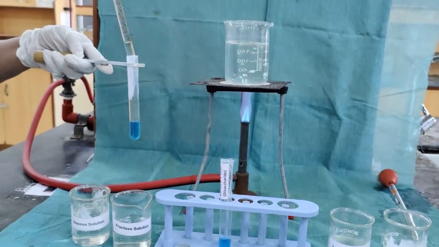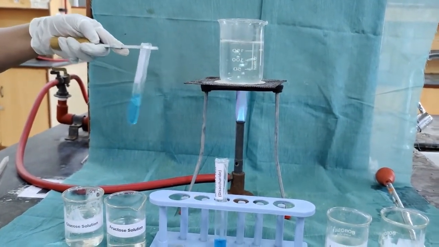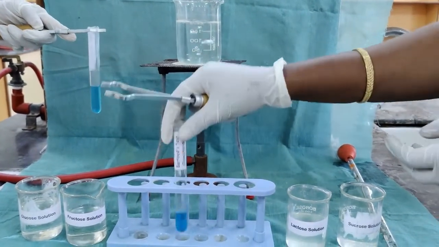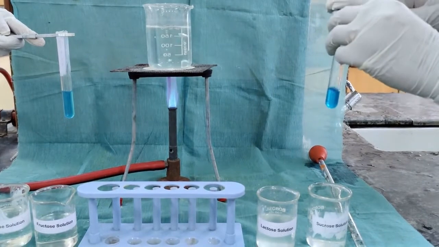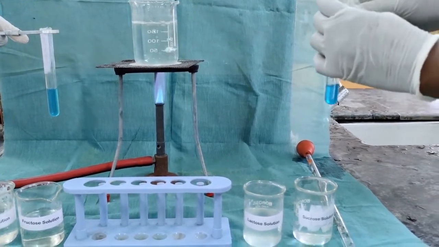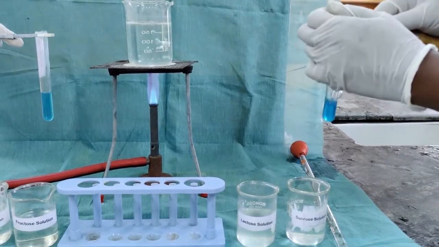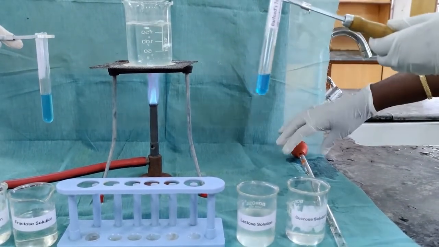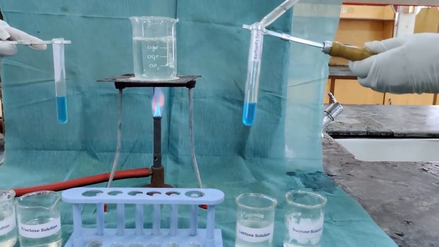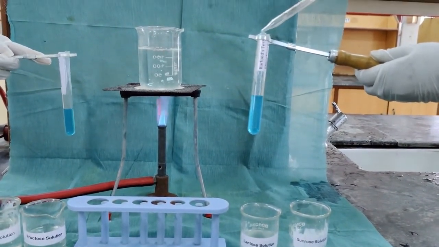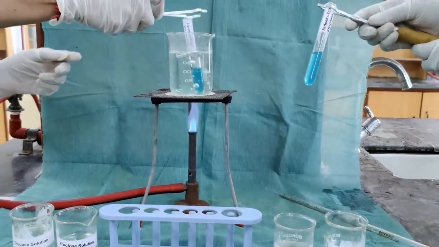The fructose solution I have taken. Mix well. In the same way, in another test tube, we are taking the disaccharide lactose solution, 2 ml, and 2 ml of the Barfoed's solution, which is added already. The boiling time is 2 minutes, so this will be kept in the boiling water bath.